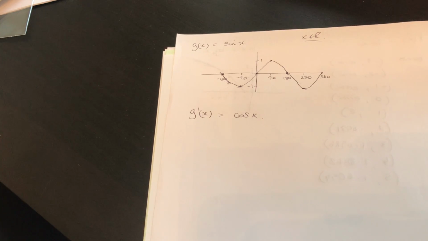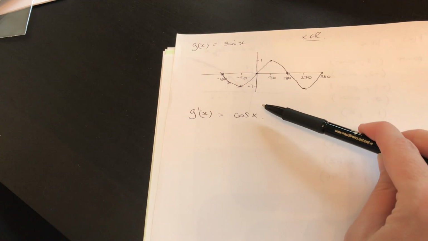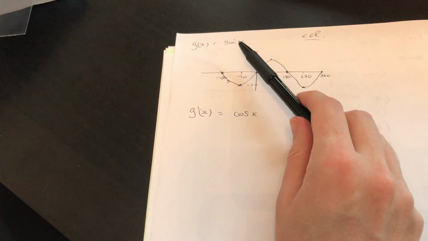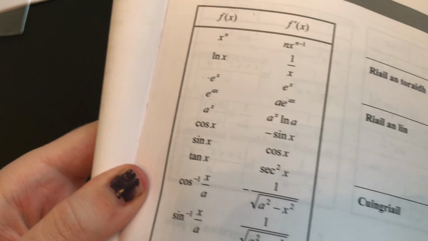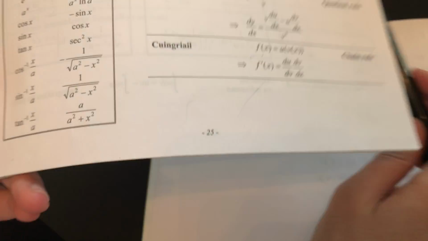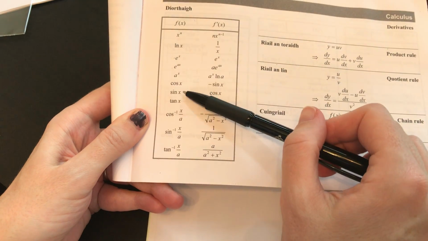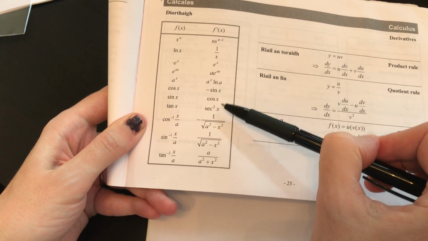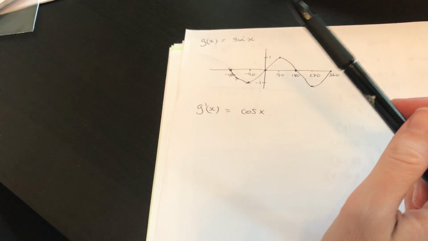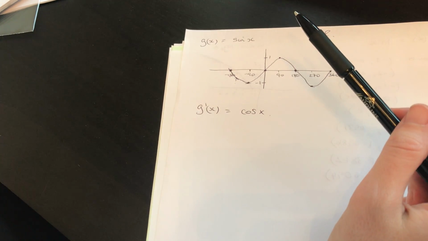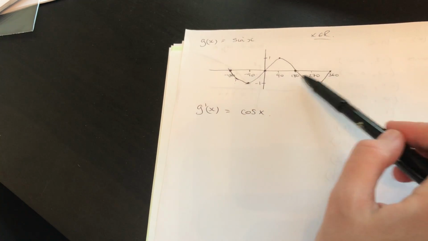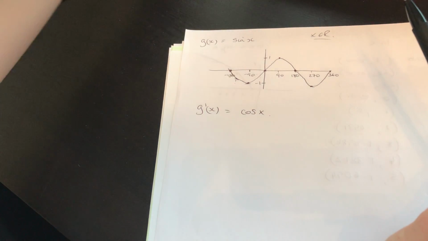And then I went to my log tables. I didn't have sine 5x or anything like that. I had sine x, which is perfect because that is exactly here on the left-hand side of the page. Look across the right-hand side of the page. Differentiation of it is cos x. I now have a formula for the slope of this curve. So let's try it.